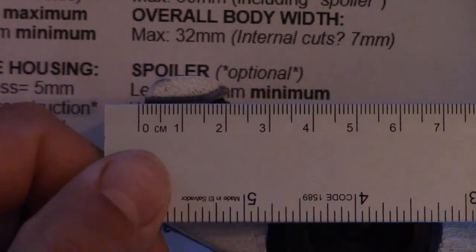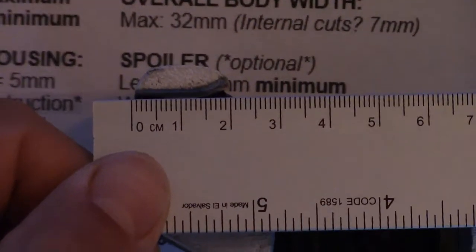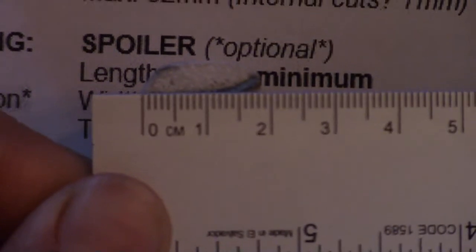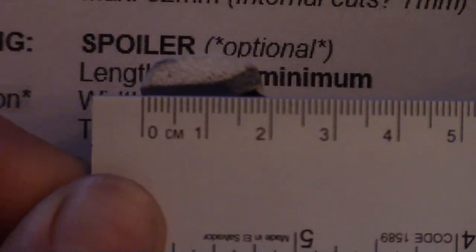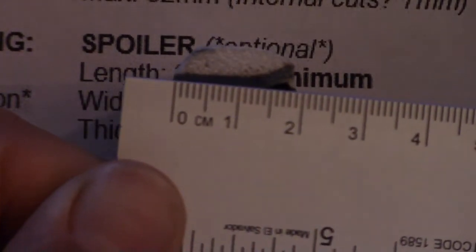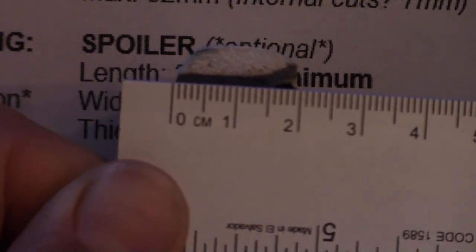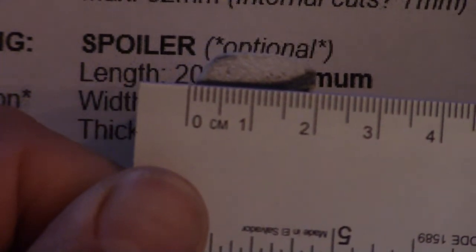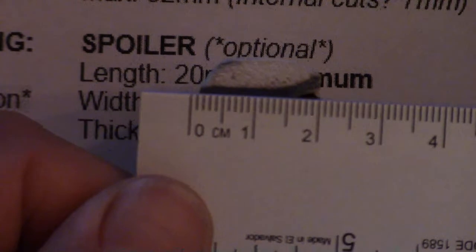So there is now a tolerance that can be applied to a completed project. So if you look at this car here, you can actually see that this car is just under 20 millimeters, which is legal for a completed car that's been constructed. It's probably closer to 19, but the length of this on your drawing should be a minimum of 20.